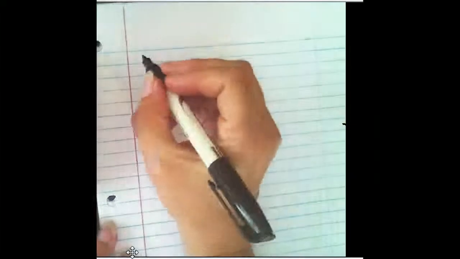Hi, today we're going to be talking about renaming fractions, especially when you have an improper fraction and you have to change it to a proper fraction, or when you have a mixed number and you want to change it to an improper fraction. So before we start, let's review what we know about fractions.